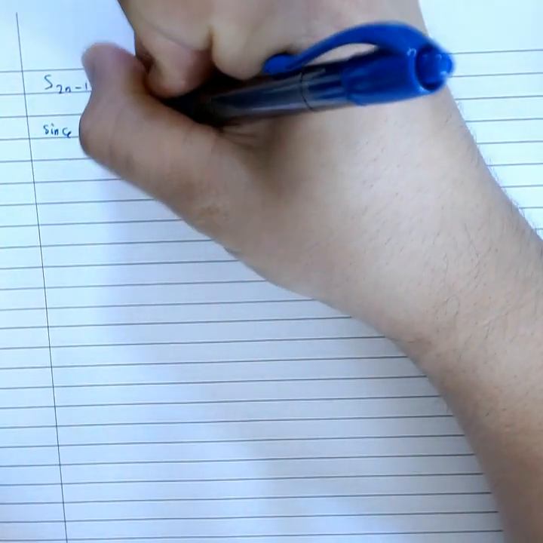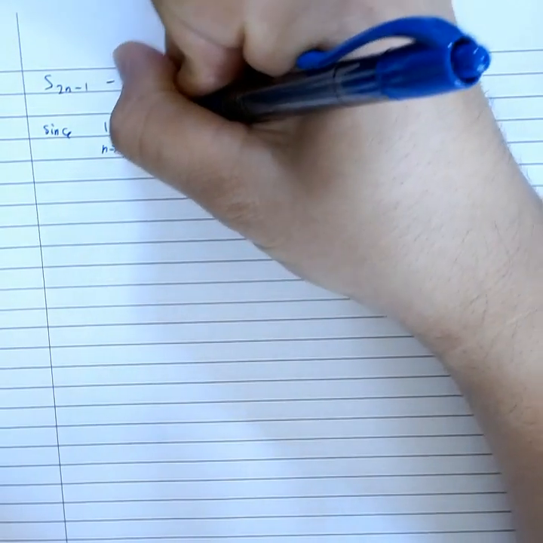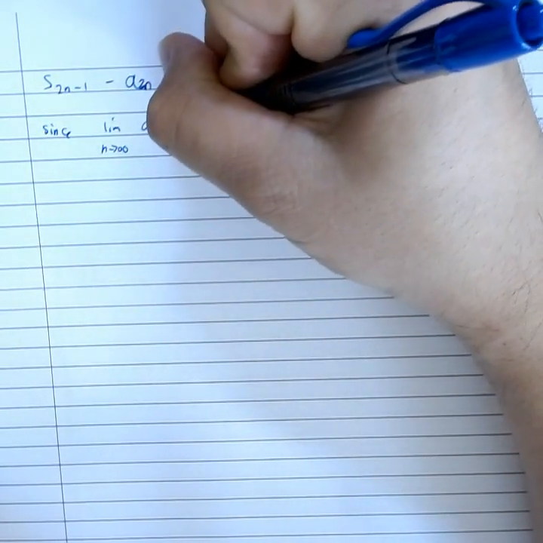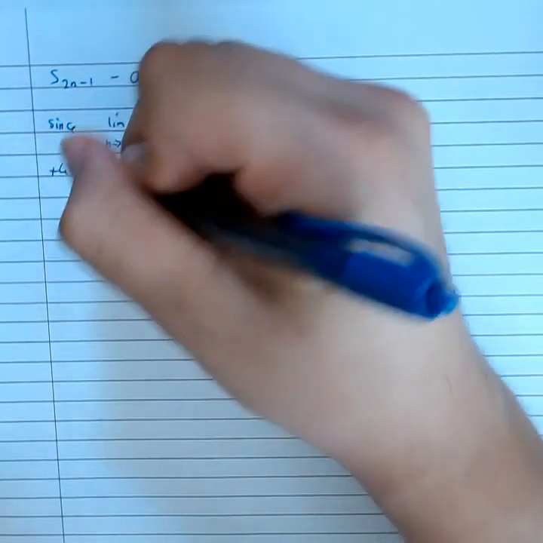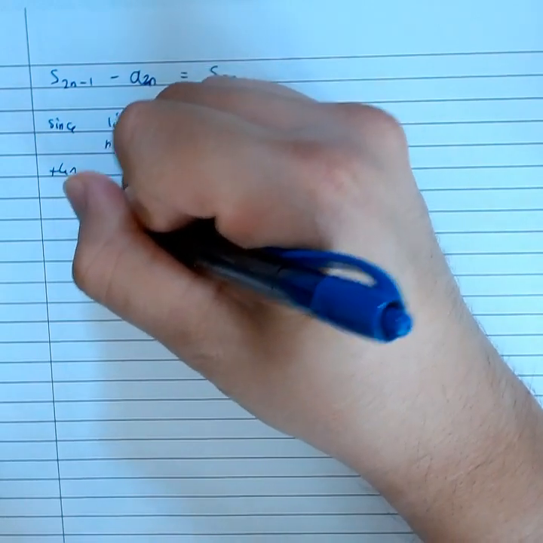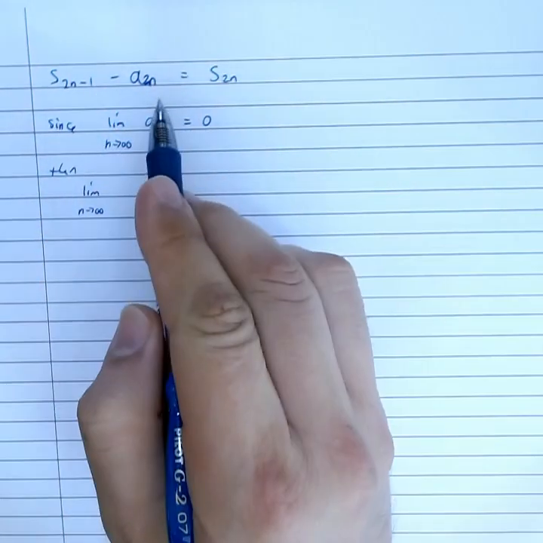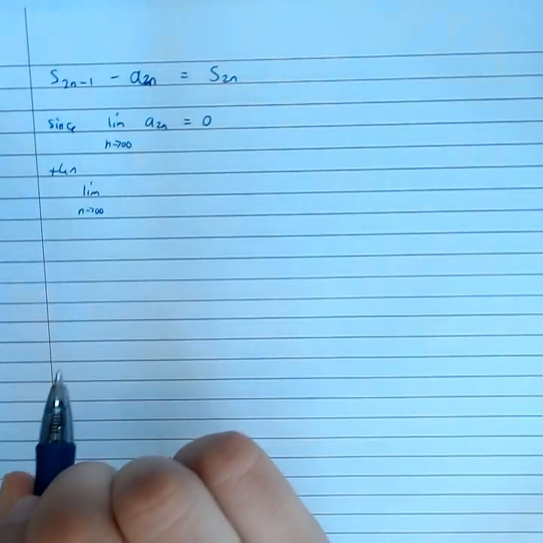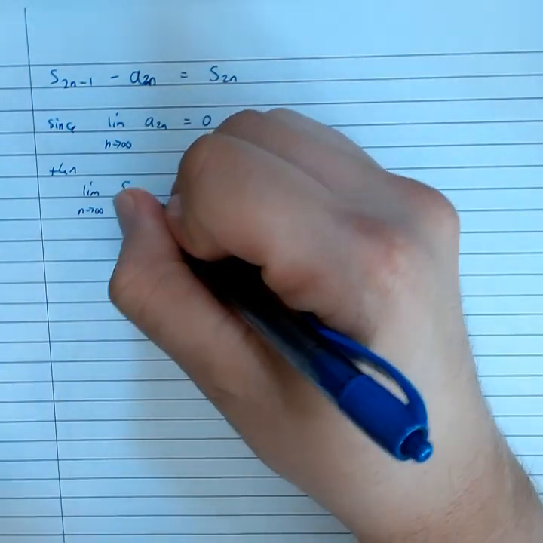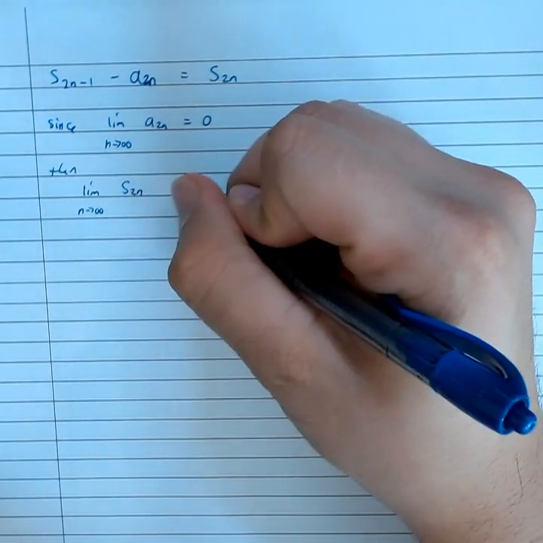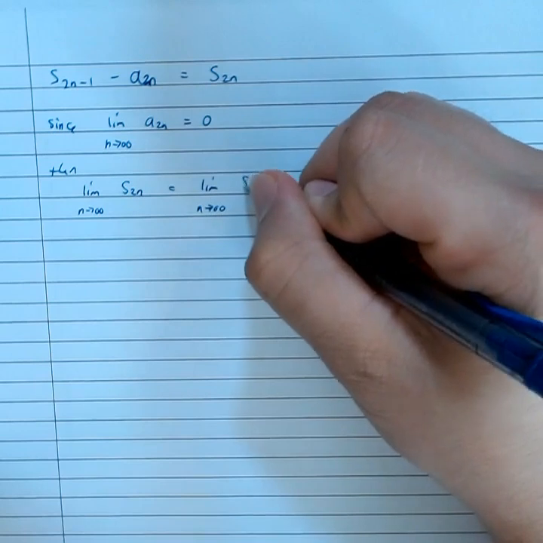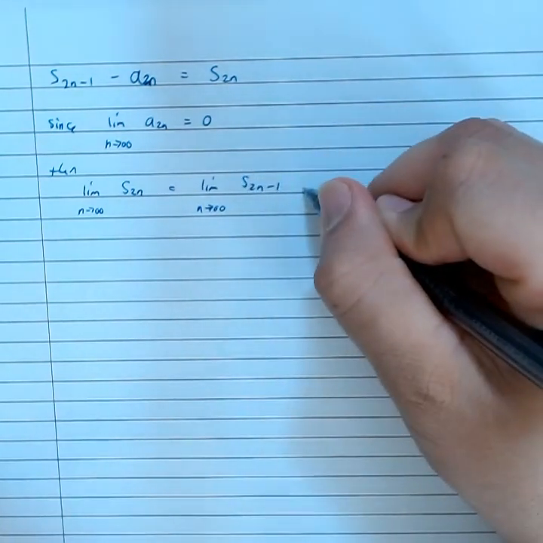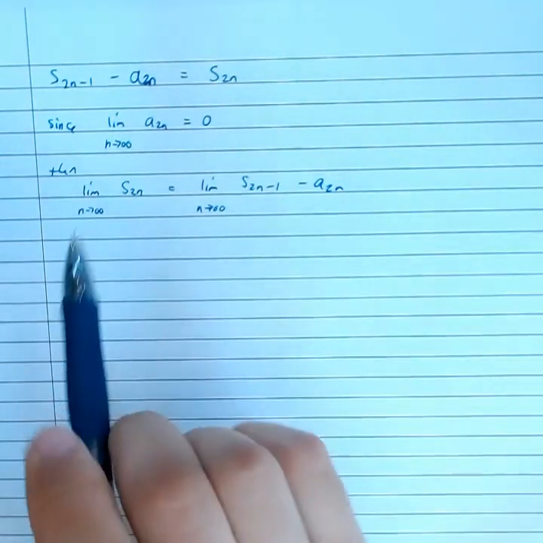Let's write that out. Since the limit as n approaches infinity of A sub 2n is equal to 0, then if I take the limit as n approaches infinity of this side, that's the same as taking the limit of that side. So the limit of S sub 2n is equal to the limit as n approaches infinity of S sub 2n minus 1 minus A sub 2n.